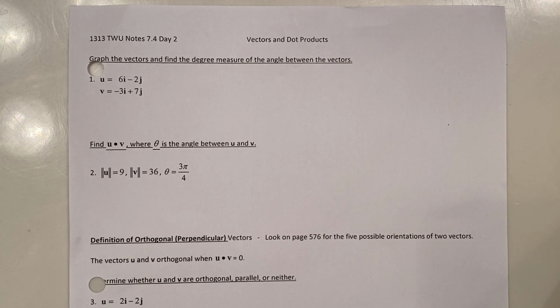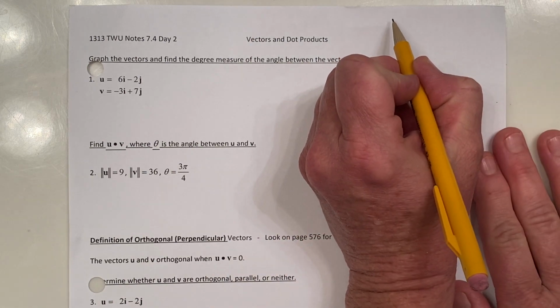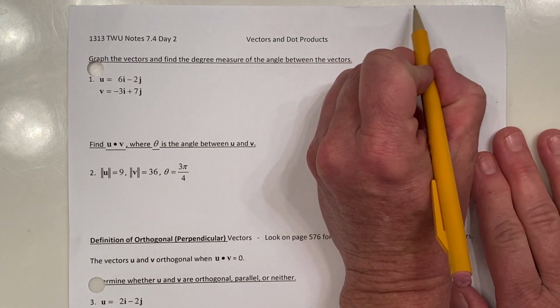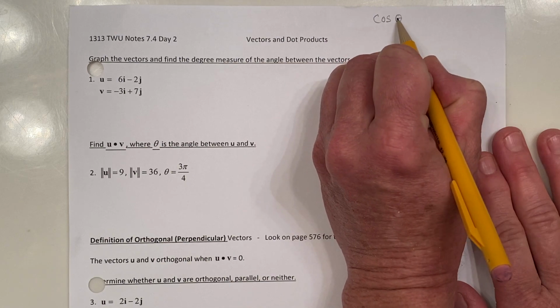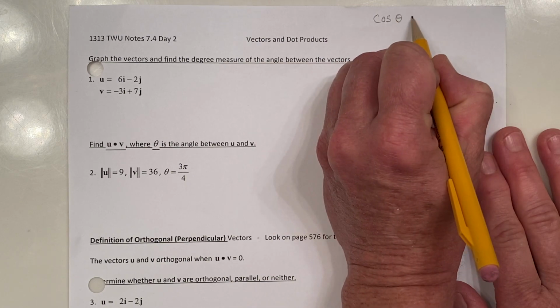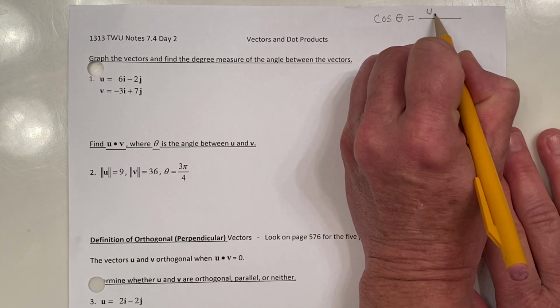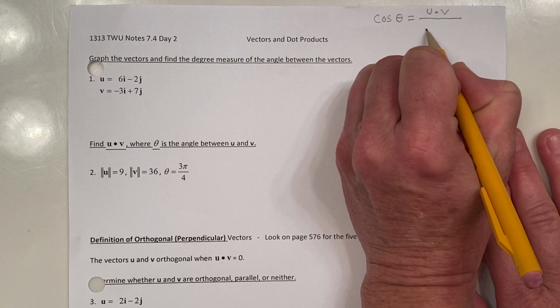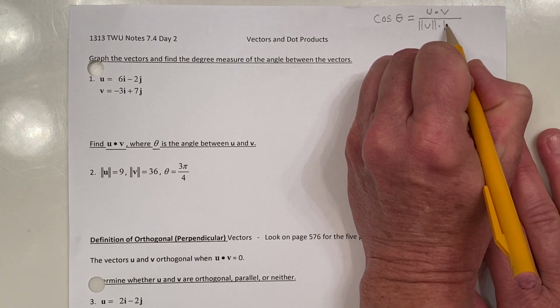In this lesson, we're going to once again use the formula we saw in the last lesson to find the angle between two vectors. So up here in the upper right-hand corner, let's remind ourselves how to find the angle between two vectors. That formula was cosine of theta equals the dot product of u and v divided by the magnitudes of each multiplied together.